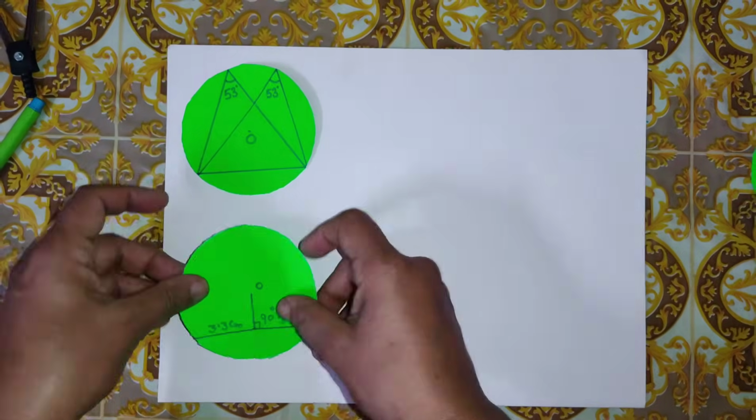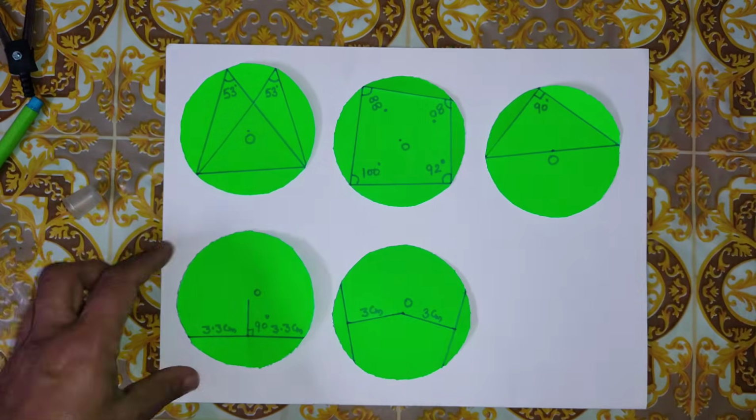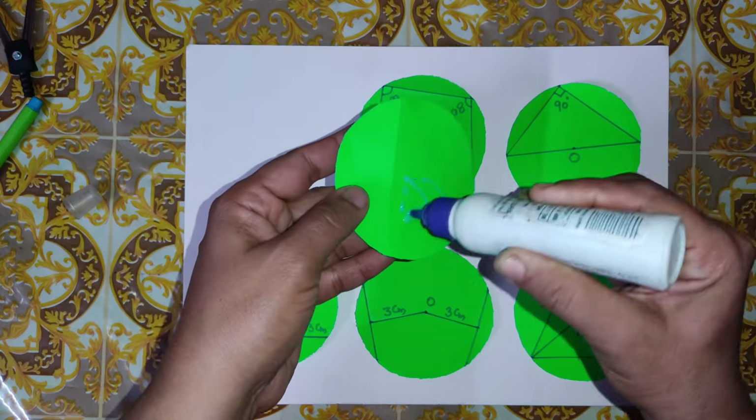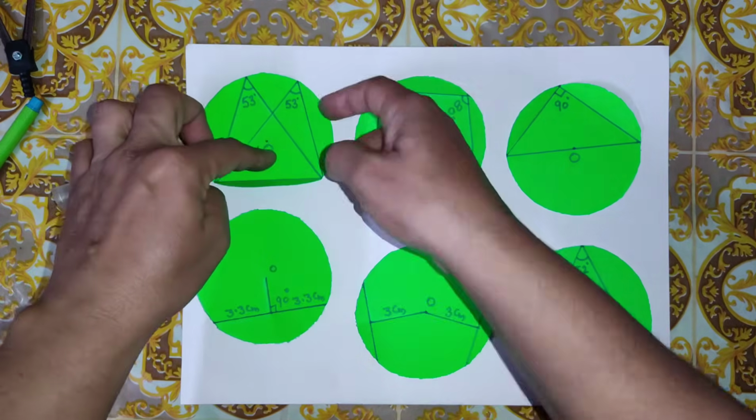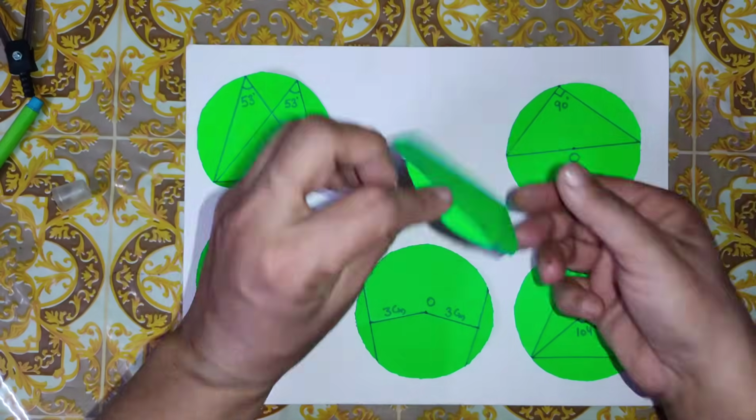Now paste all these circles on a sheet such that each and every fold can be foldable.